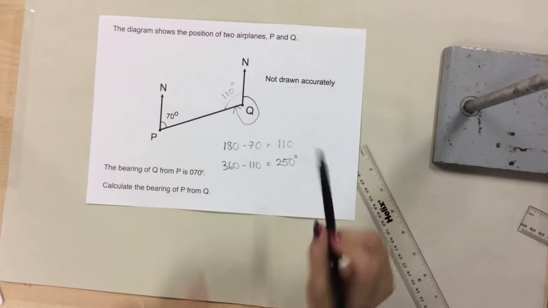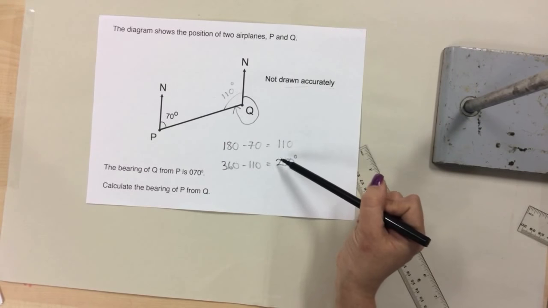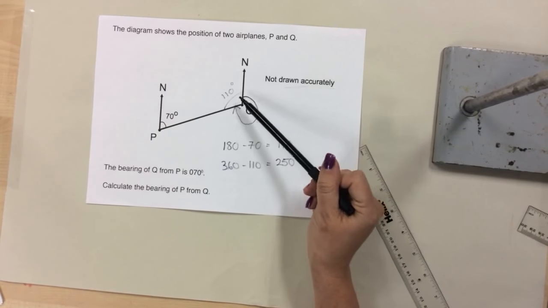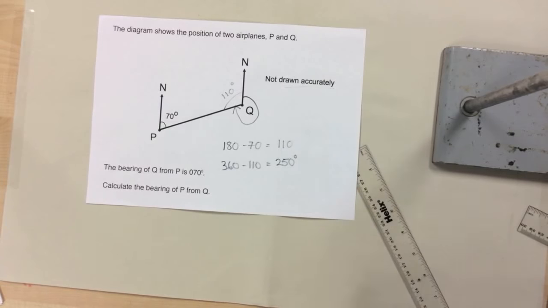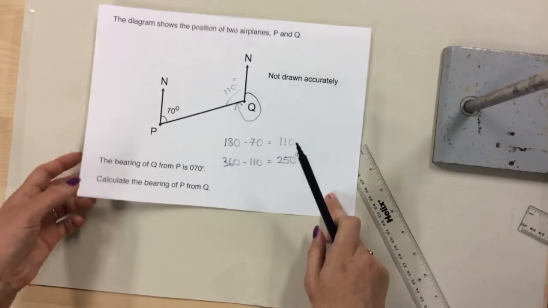So the bearing from P to Q therefore must be 250 degrees. I just use a bit of common sense. Does it look about 250 degrees? Yes, it does. That kind of seems to make sense.